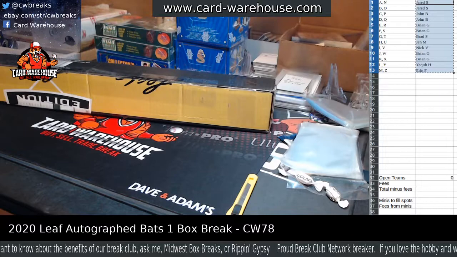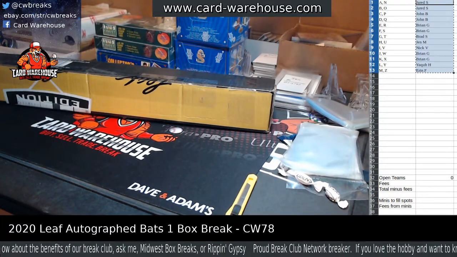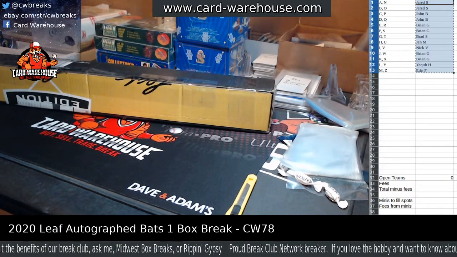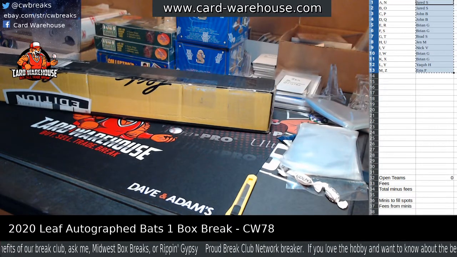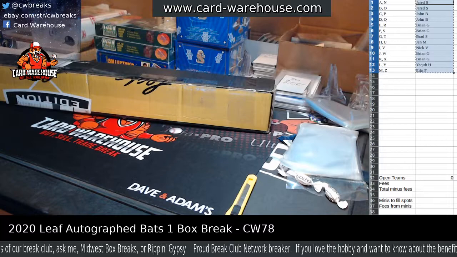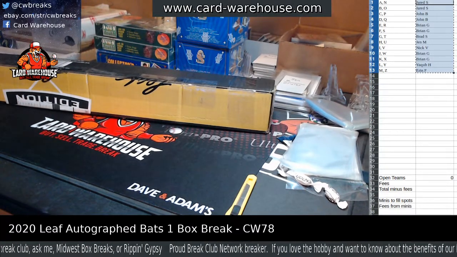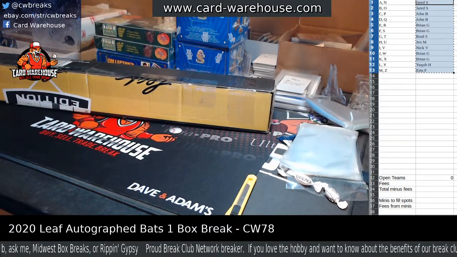There is not a checklist for the leaf bats that I'm aware of. So this may look a little bit different to you. Let me get it set up first, and then I forgot to share out the link. Let me do that real quick.